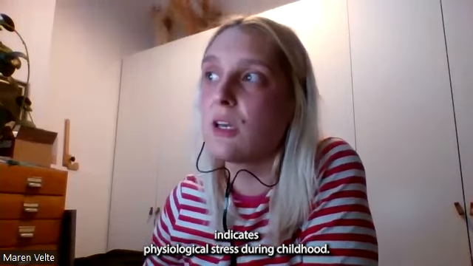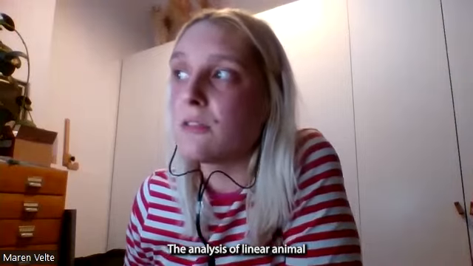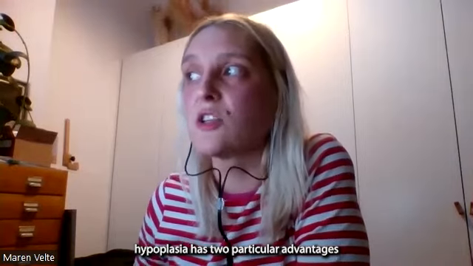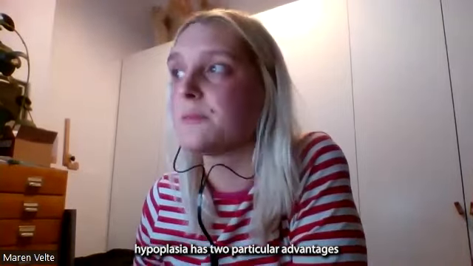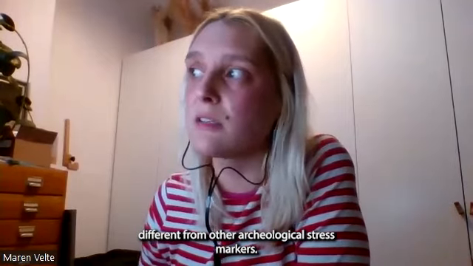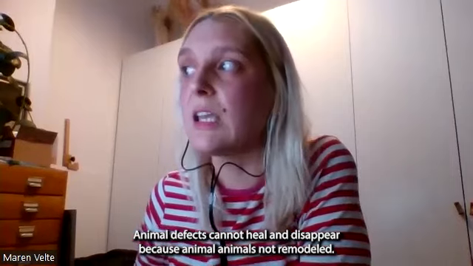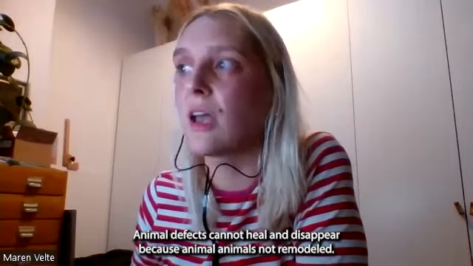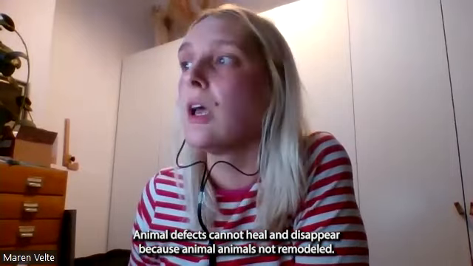The analysis of linear enamel hypoplasia has 2 particular advantages. Different from other osteological stress markers, enamel defects cannot heal and disappear because enamel is not remodeled.